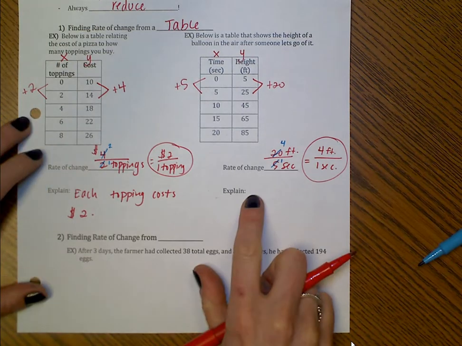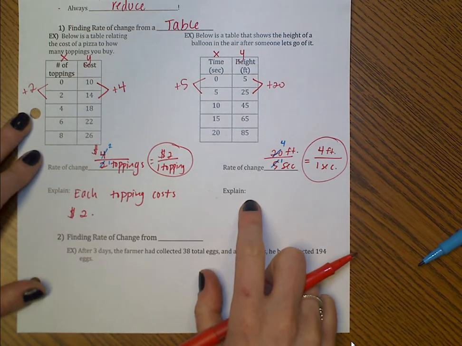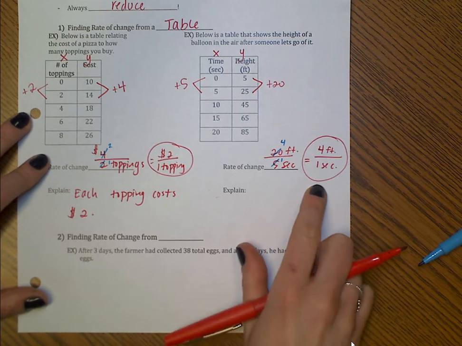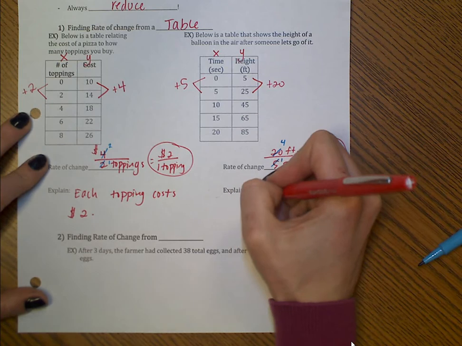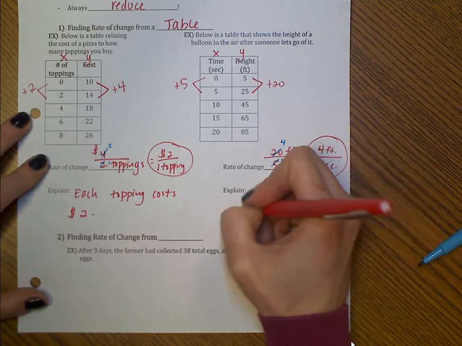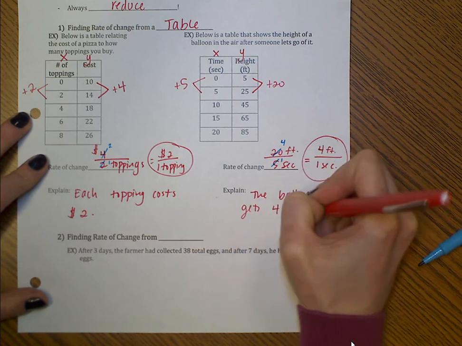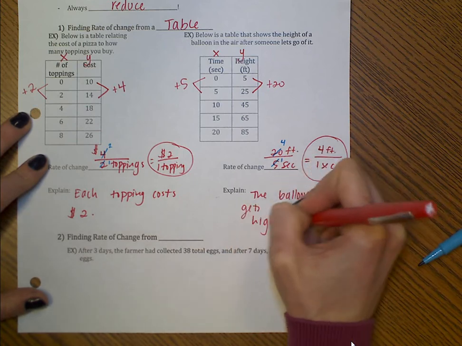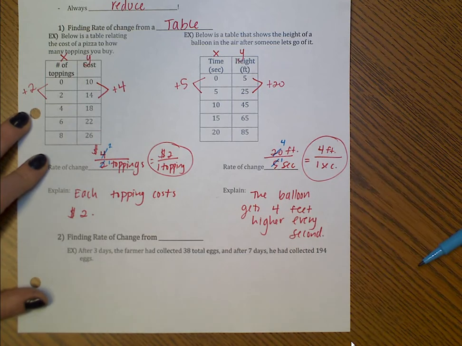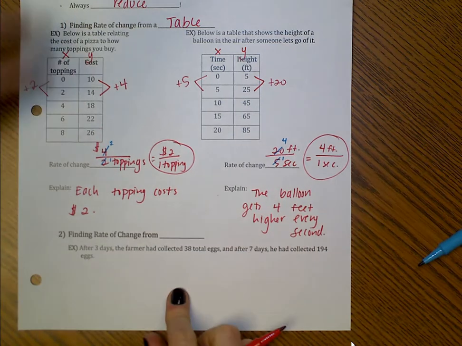So if I explain that in relation to the balloon, the balloon gets 4 feet higher every 1 second. So the balloon gets 4 feet higher every second. Cool. Okay, so that's tables.